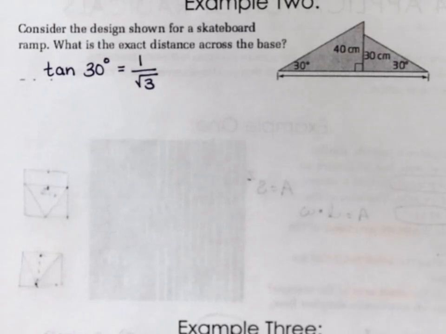Okay, so if you know that, can you find the distance across the ramp or across the base of this skateboarding ramp? Okay. So the reason why I gave you tan was for a reason.